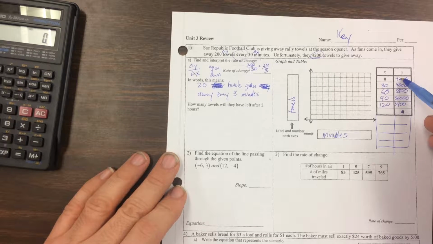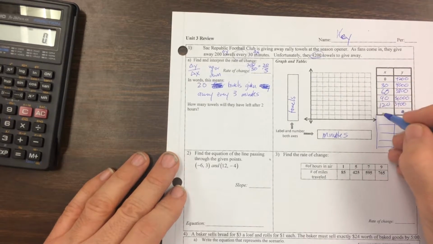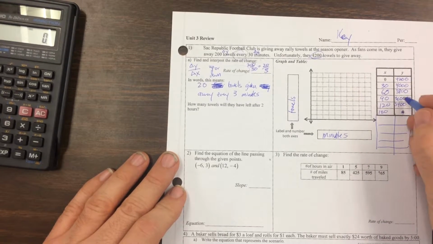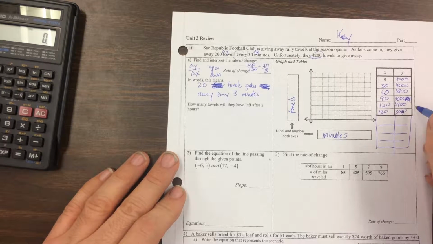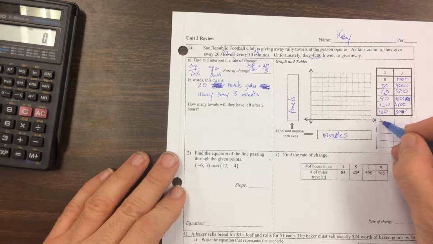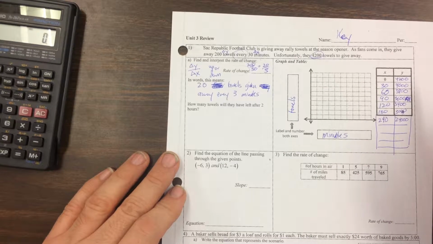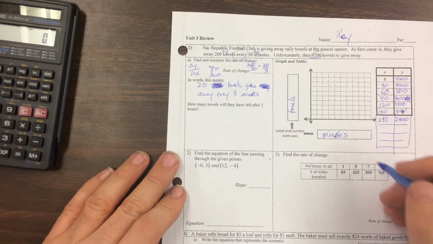You could also say, look, every 90 minutes it went down 600. So what if I went from 90 to 180 and go another 600 down to 3,000? And then another, so it'd be 240 minutes. And we'd go another 600, so that'd be 2,400. And you could continue to fill that out.